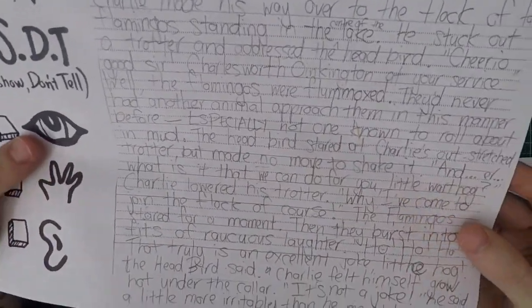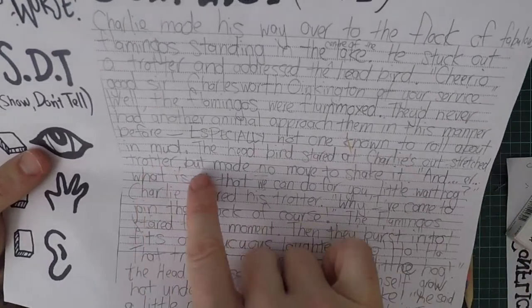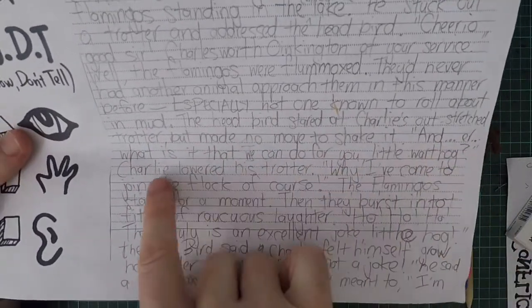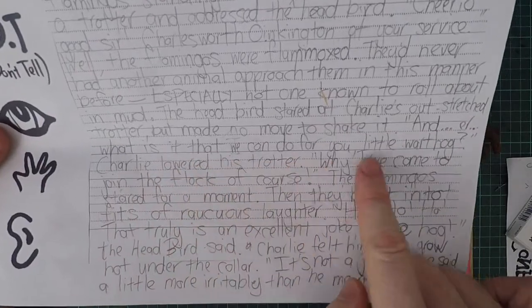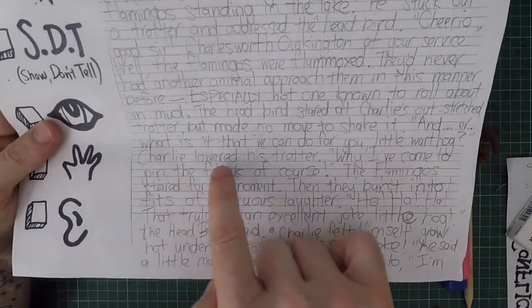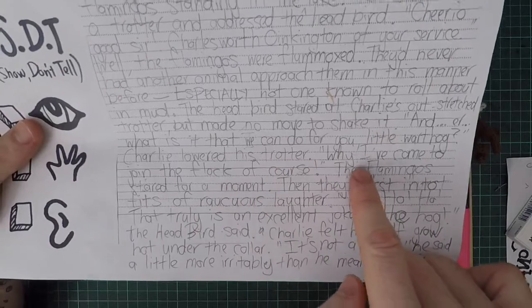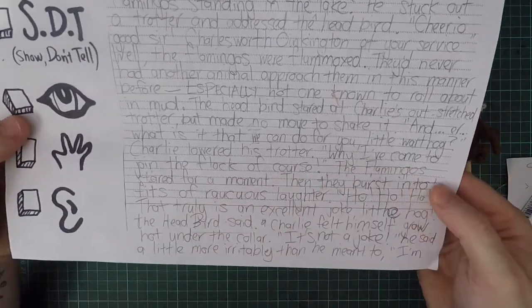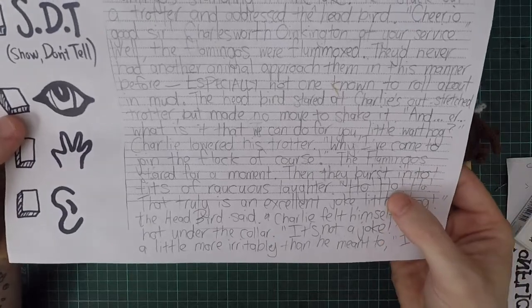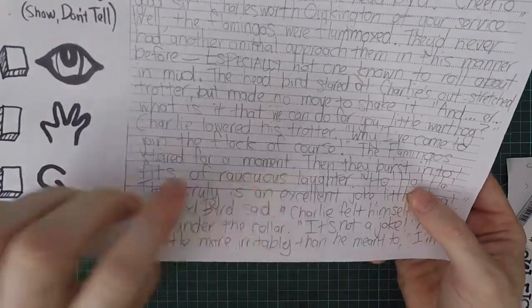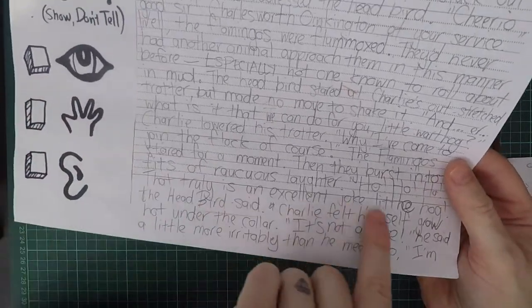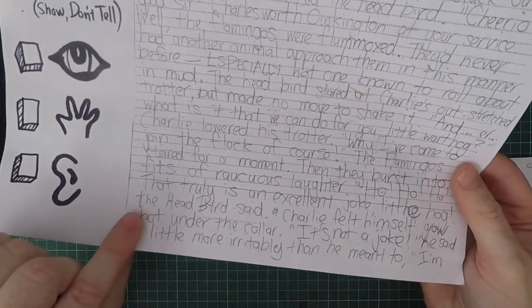The head bird stared at Charlie's outstretched trotter but made no move to shake it. "And, what is it that we can do for you, little warthog?" Charlie lowered his trotter. "Why, I've come to join the flock, of course." The flamingos stared for a moment. Then they burst into fits of raucous laughter. "Ho, ho, ho! That truly is an excellent joke, little hog," the head bird said.